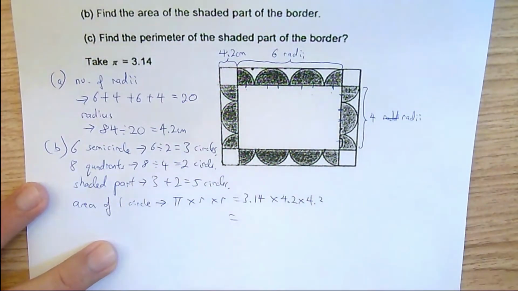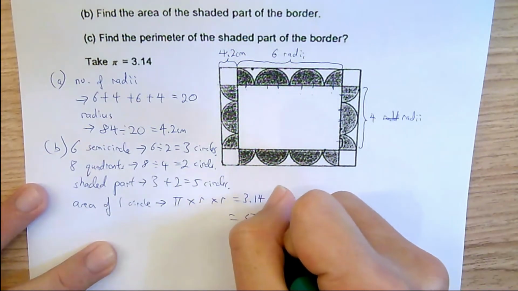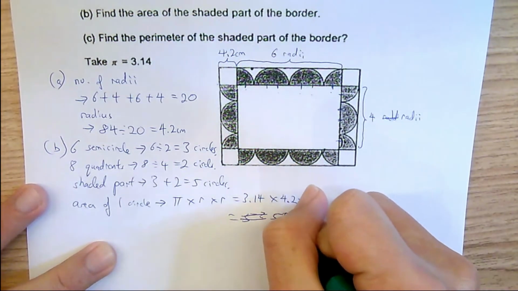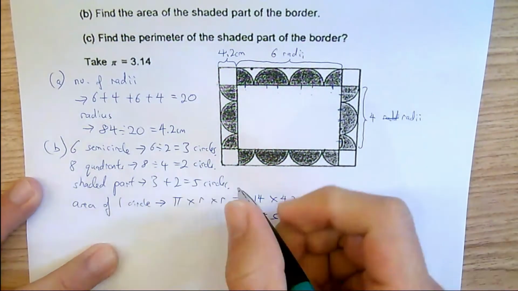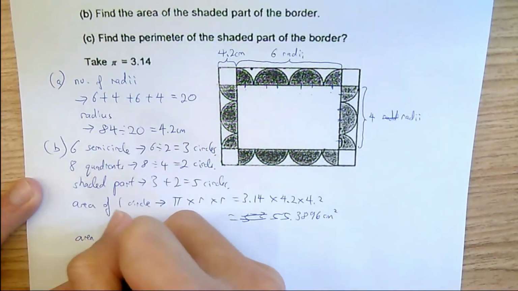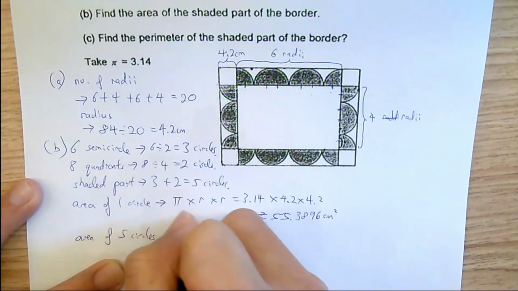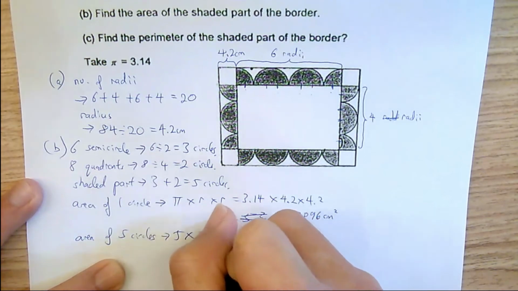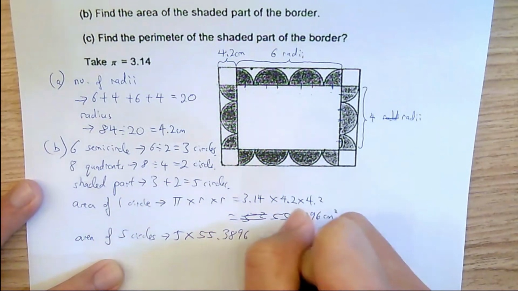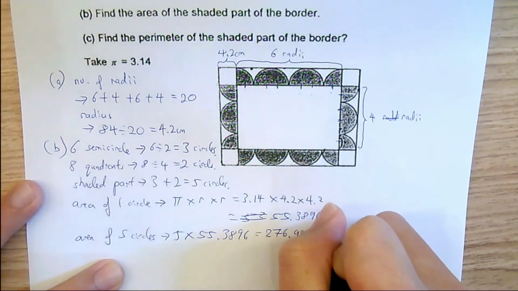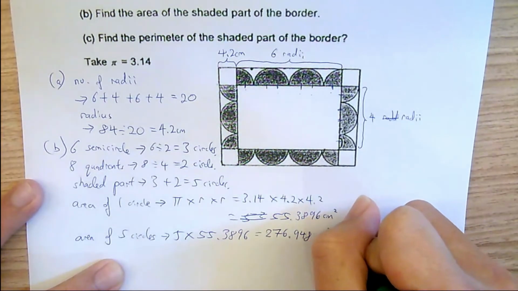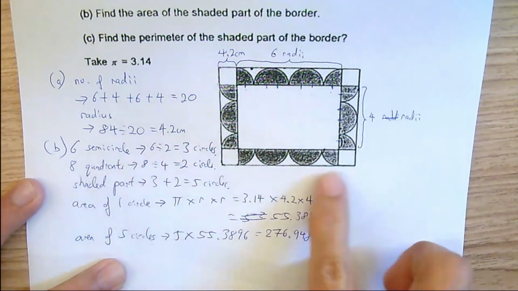So let's just throw this inside a calculator. It's 3.14 multiplied by 4.2 multiplied by 4.2, and that will give us 55.3896 cm squared. Now I want to find the area of 5 circles. So the area of 5 circles will be 5 times 55.3896. And that will give us 276.948 cm squared. Okay, so this is the area of our shaded portion.